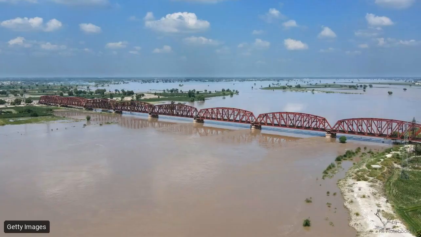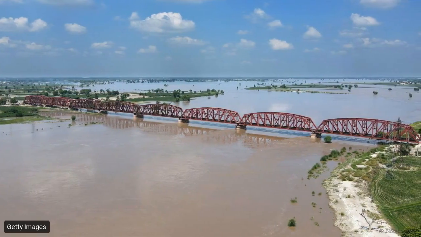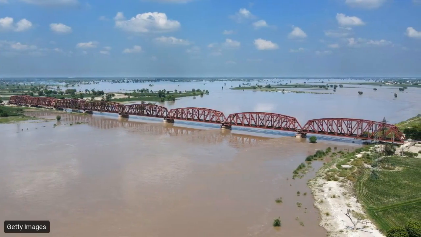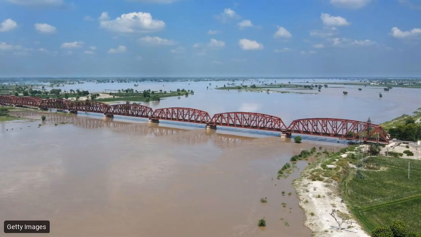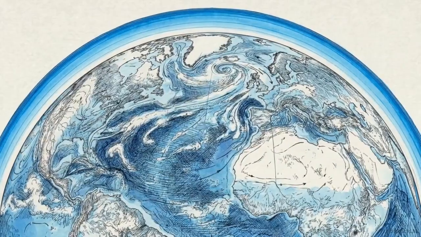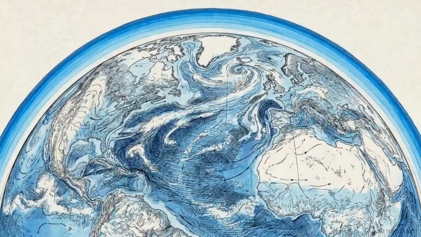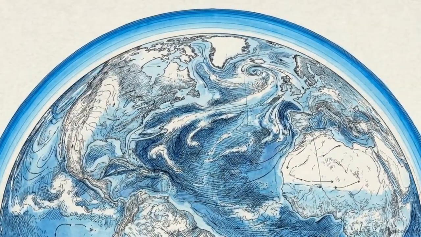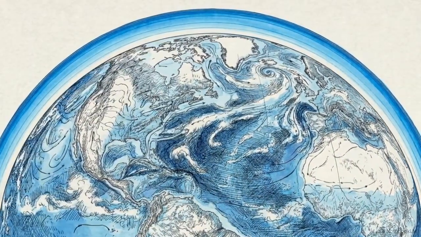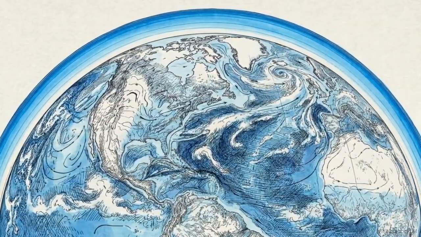The Satluj, Beas, and Ravi rivers swelled past their physical limits, submerging entire communities. The atmosphere functions as a sensitive fluid dynamics engine. Altering its chemical composition dictates the mechanical outputs of the entire weather system.